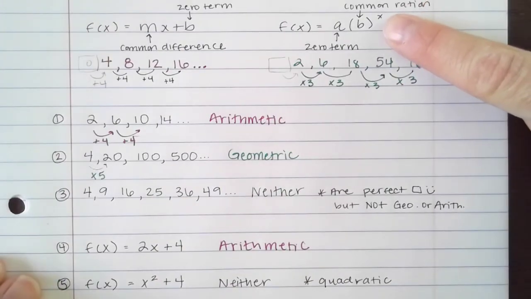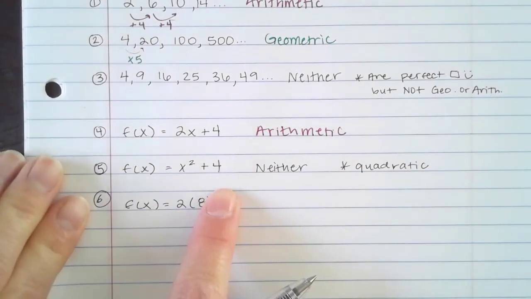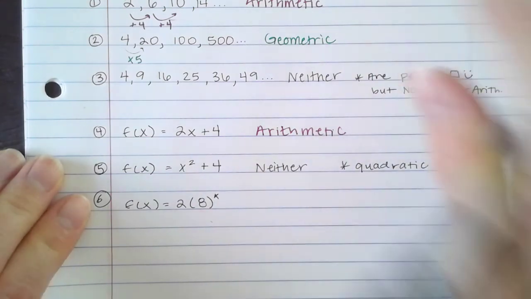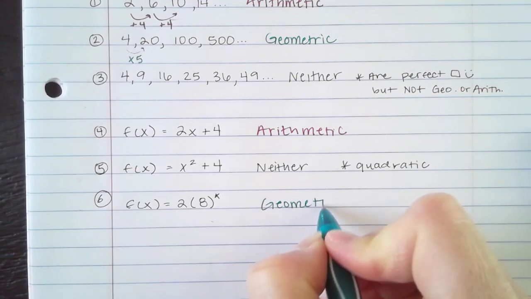So we have a times b to the power of x, and we have 2 times 8 to the power of x. 2 would be my a, 8 would be my b. x is in the exponent. Awesome. I know that it is geometric.